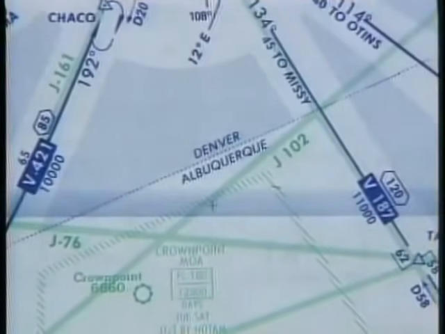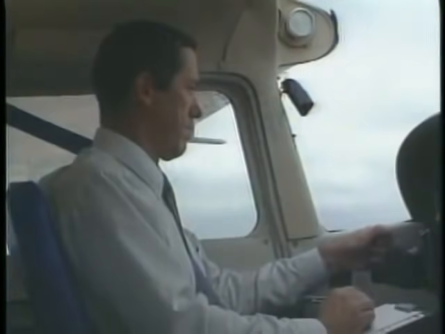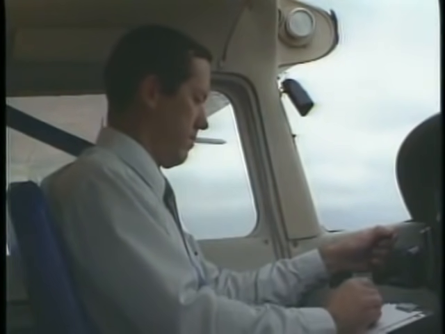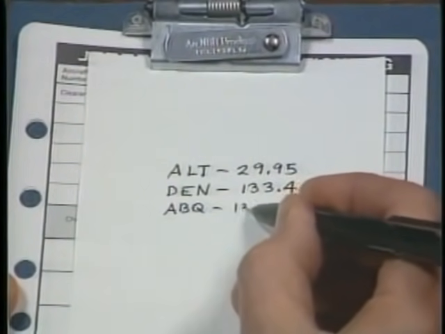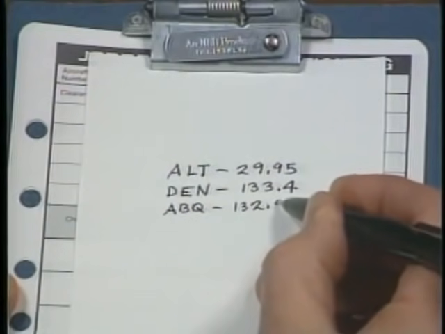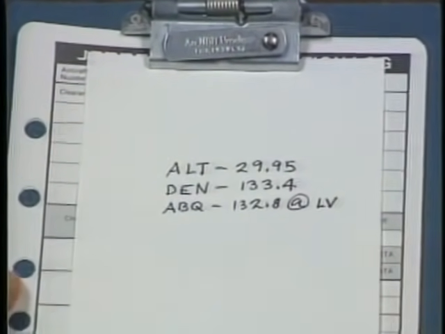On long flights, you can expect to be handed off to different ARTCC controllers. "Cessna 52241, contact Albuquerque Center on 132.8 at Las Vegas." In some cases, a considerable amount of time may pass from when you first receive the new frequency until you actually make contact with the next controller. Therefore, you should always record each frequency as it is received.